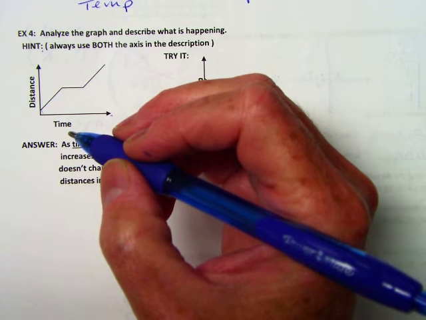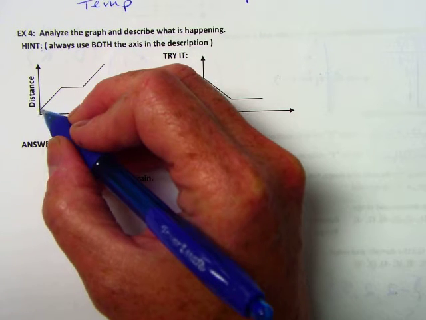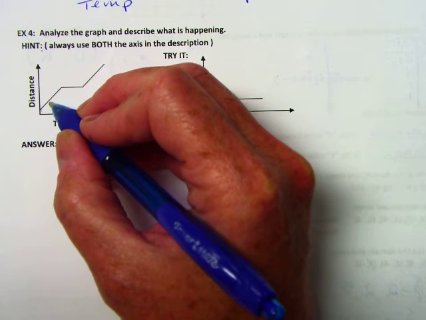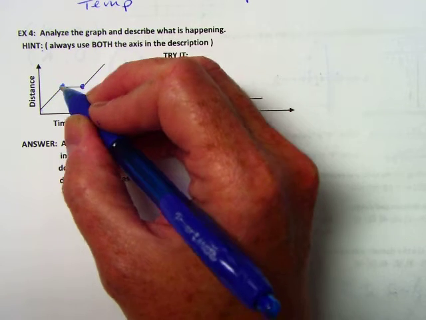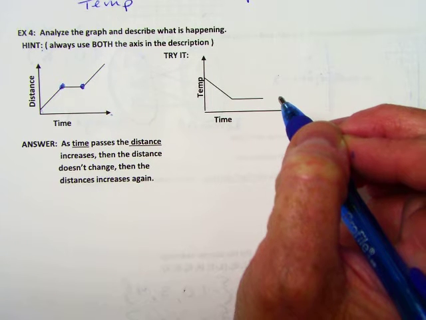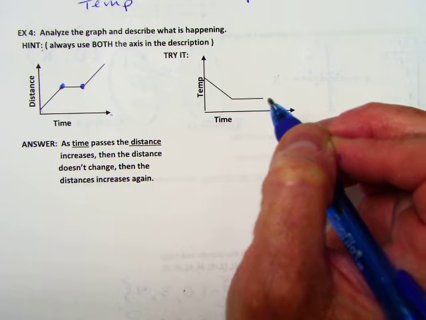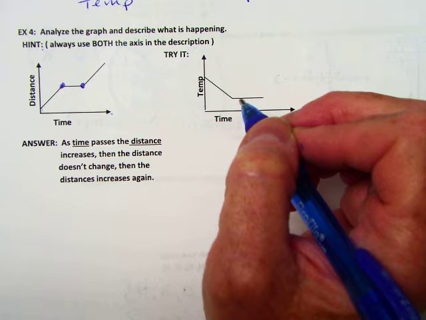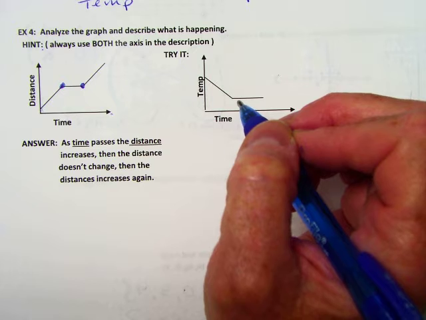So what's happening here? Let's pretend I'm riding a bicycle. As time is passing while I'm riding this bicycle, what's happening to my distance? I'm going somewhere, right? So I'm adding miles to my bicycle. Then what's happening right here in this flat line? Well, I can't be cruising because my distance isn't changing, but the time is still passing. So I probably am having a small heart attack from not riding a bike very often. I'm stopping at a picnic table to catch my breath.